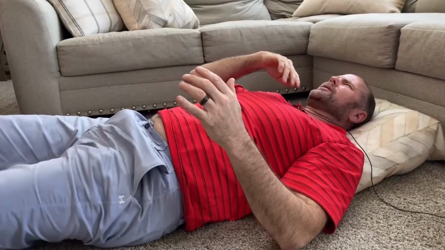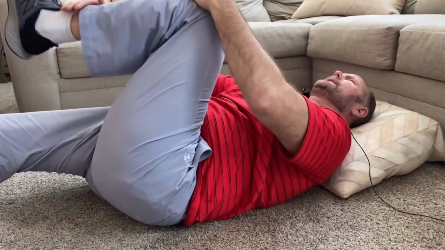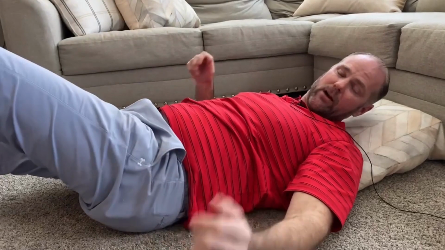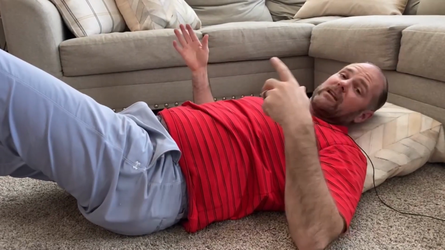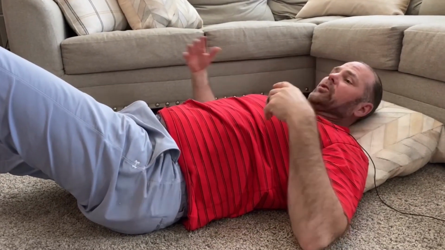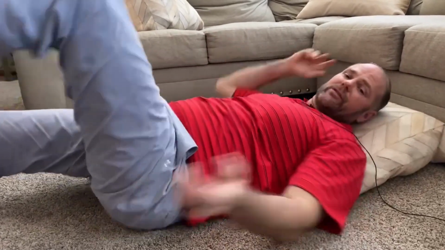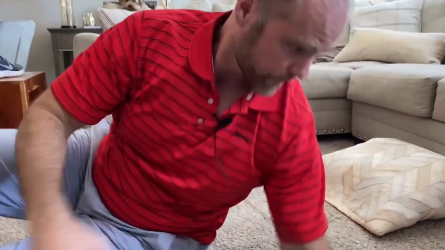Let it go. Stretch it. 3-5 seconds. Now you can do that a couple times a day. You should do it in the morning, and at night you can do it in your bed. You can do it on carpet. So you want to have a comfortable surface. Now also, what you can do.